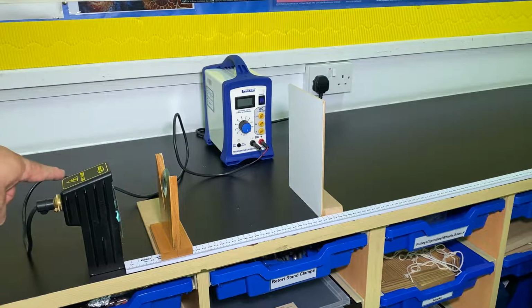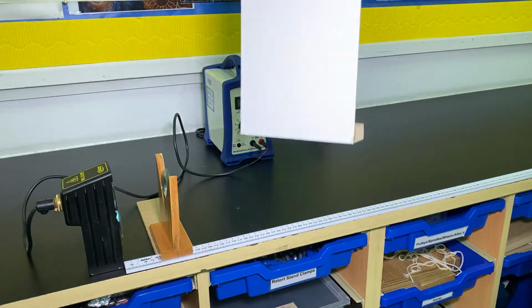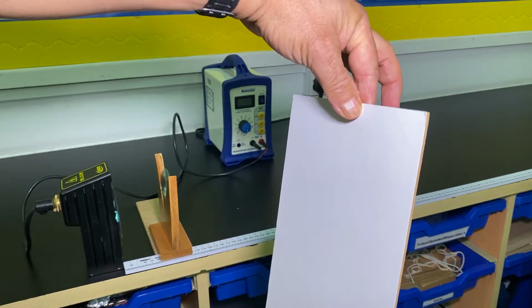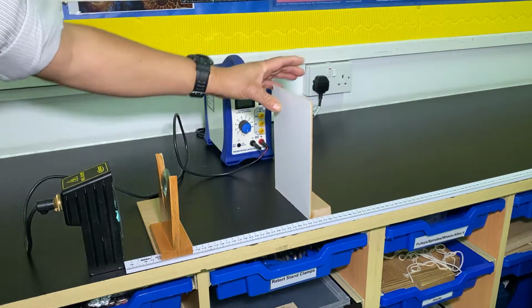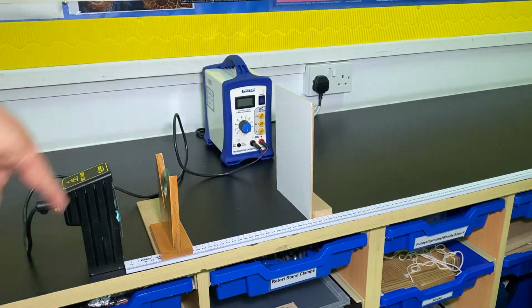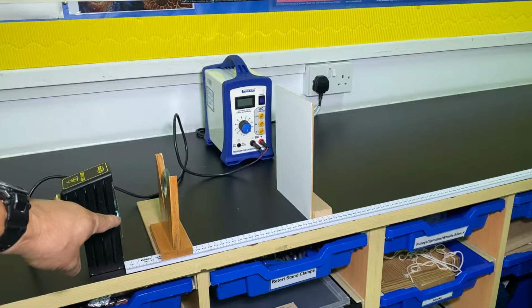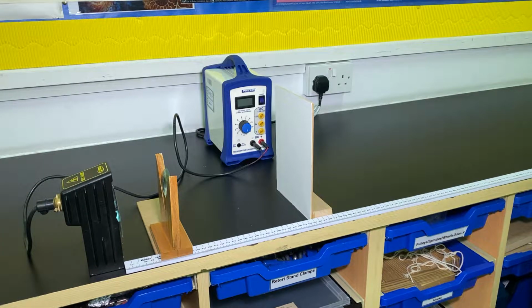So we've got our object here, we've got our lens here, and we've got our screen here, which we're going to project our image onto. Now, this lens is quite fat in the middle. This is a convex lens with a focal length of exactly 5 centimeters. You should remember that because we've got our object further than f, we're going to get a real inverted image, which we're going to pick up on the screen here.